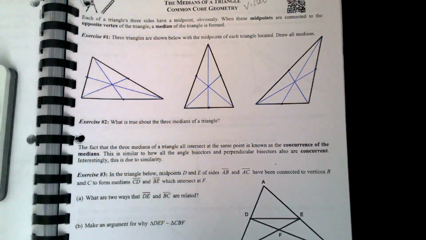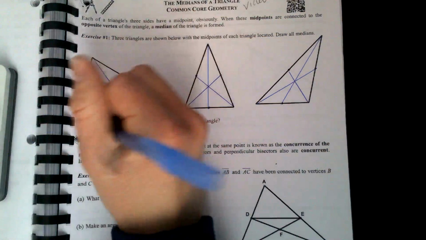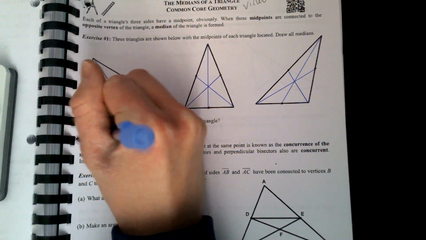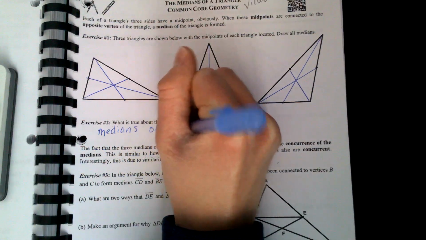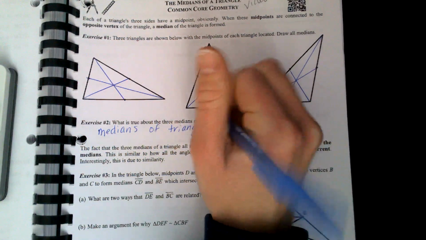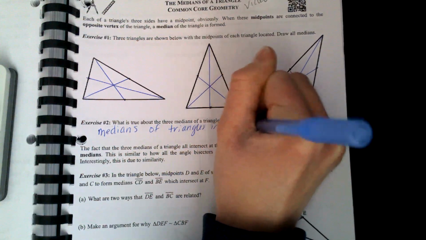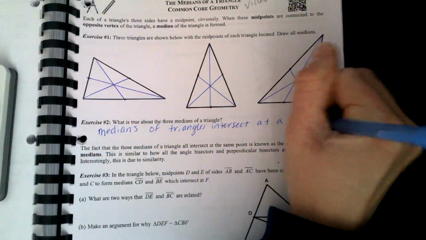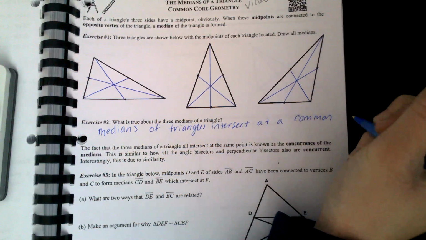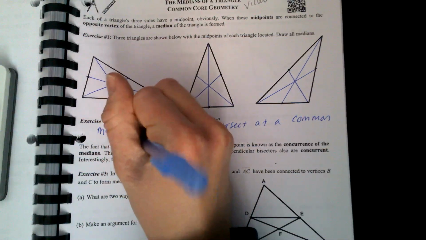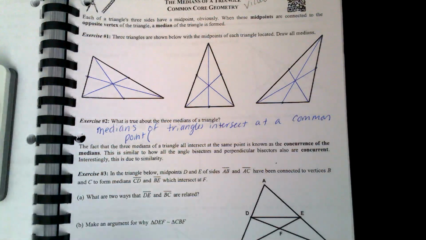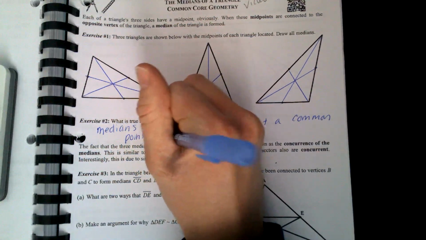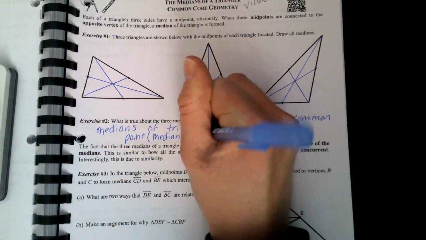The medians of a triangle intersect at a common point. So if you want to get really technical, medians are what we call concurrent.